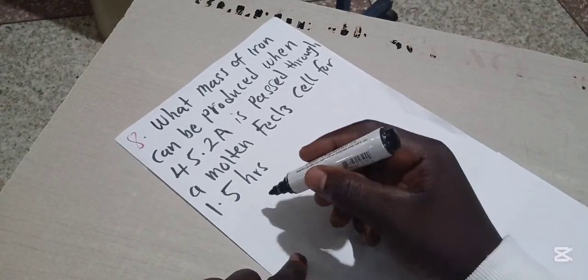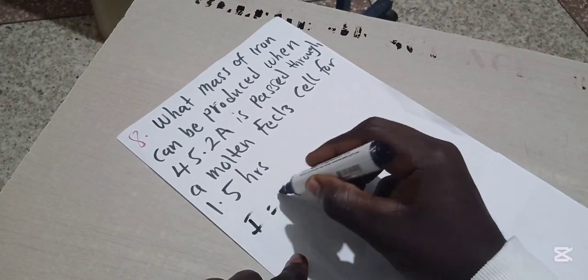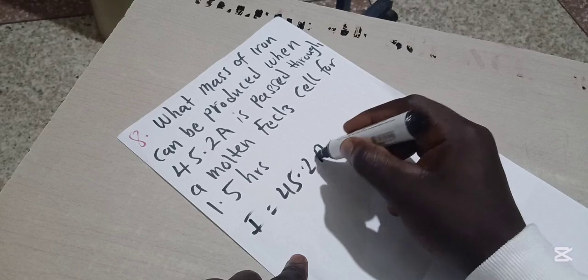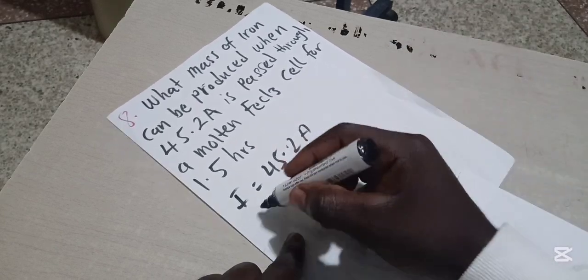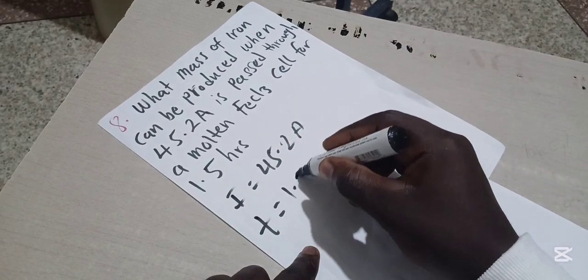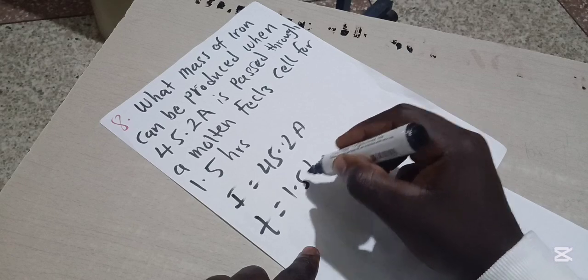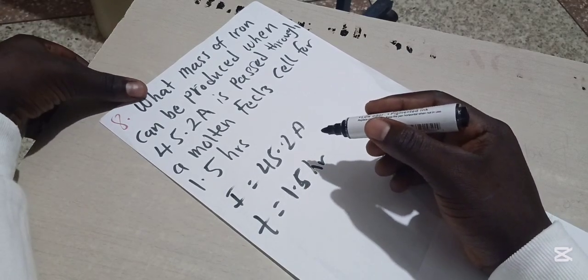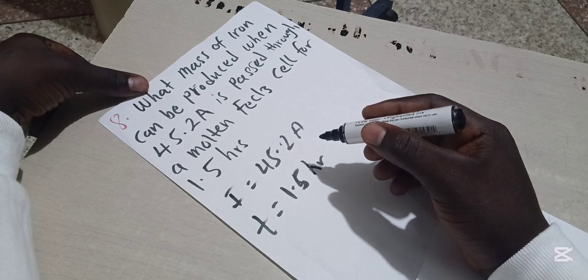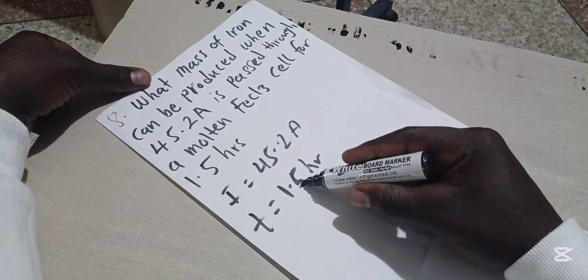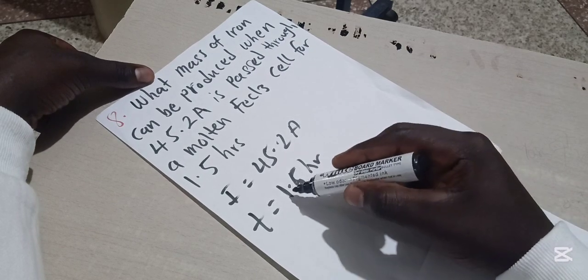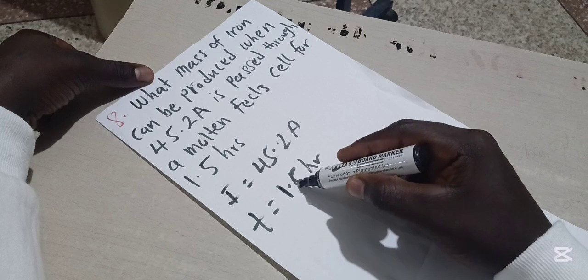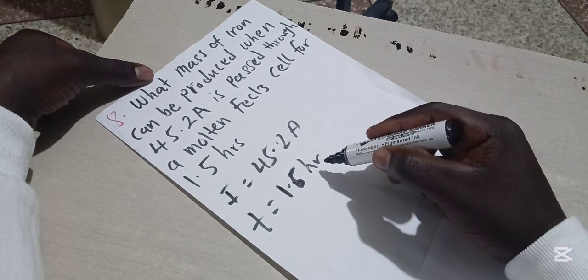So we have our current I to be 45.2 ampere, and we also have our time t to be 1.5 hours. So 1.5 hours, we know 1 hour gives us 60 minutes, and half an hour is going to give us 30 minutes.